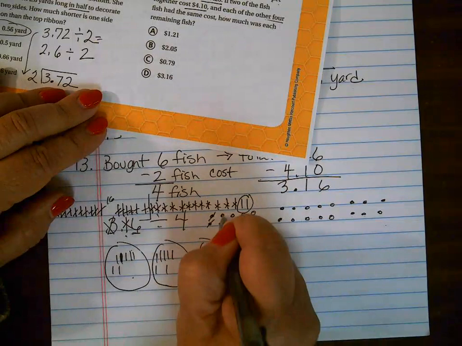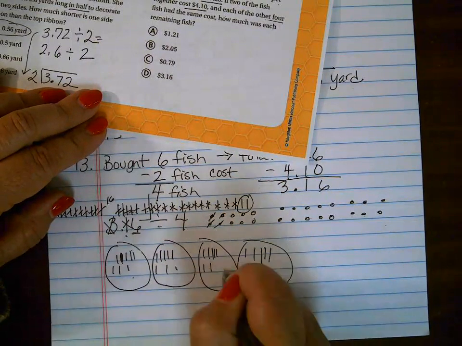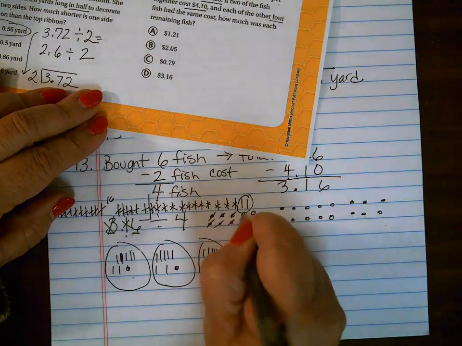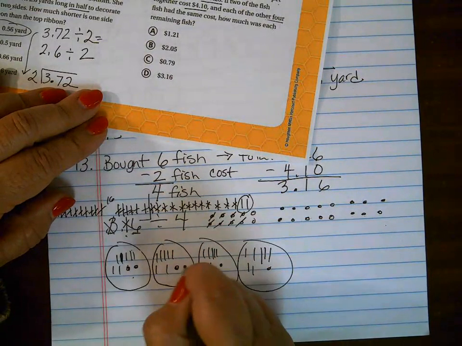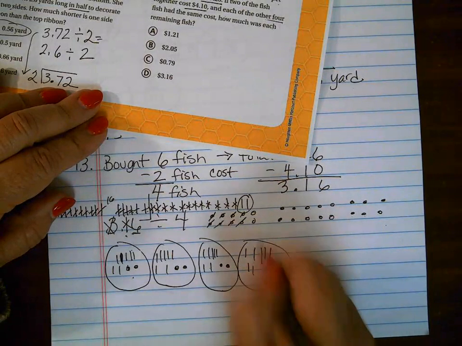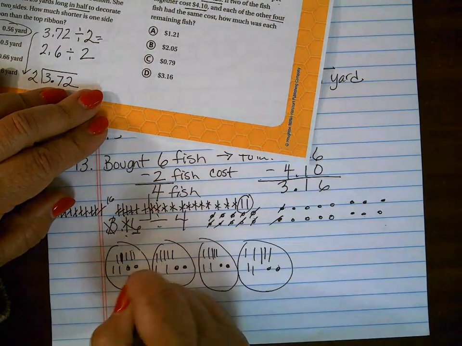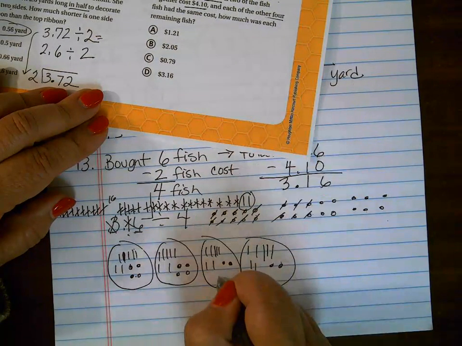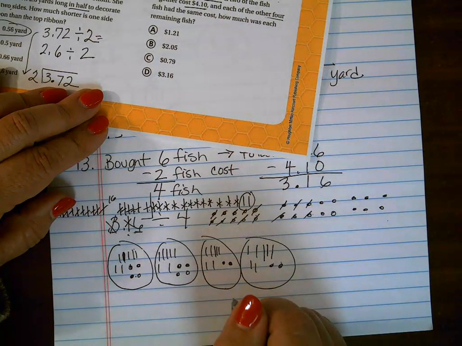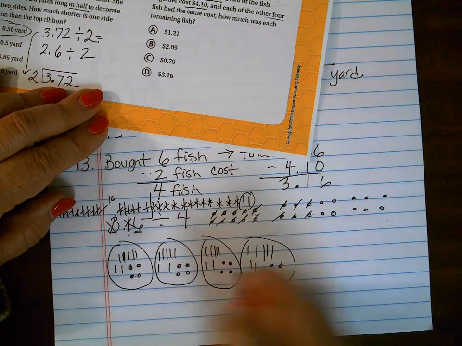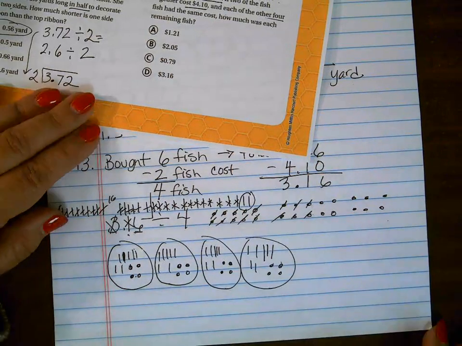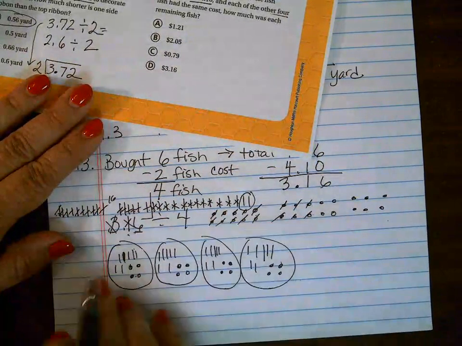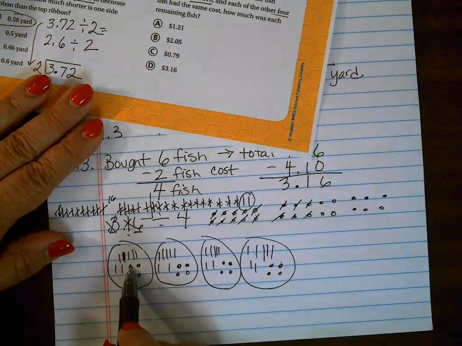Okay, so it's 1, 2, 3, 4. I'm going to make it like this. Groups of 4. Do you see what I did? I caught myself again wanting to fill in each of those, but I did it on 2. Check my work.